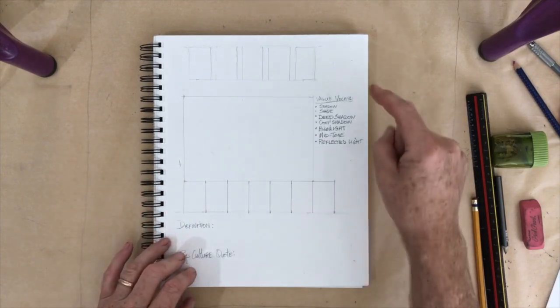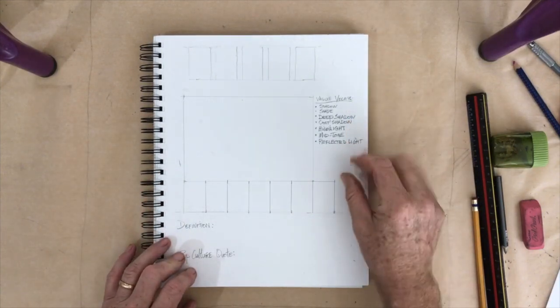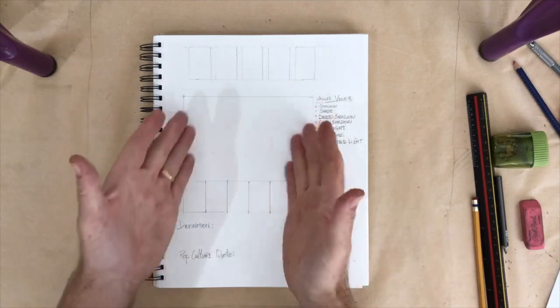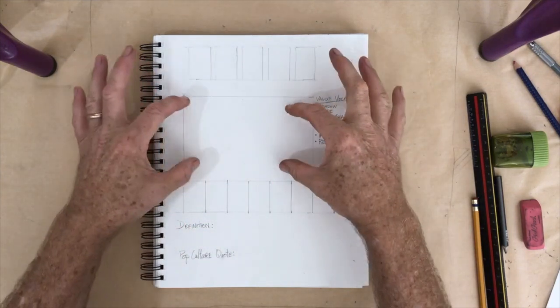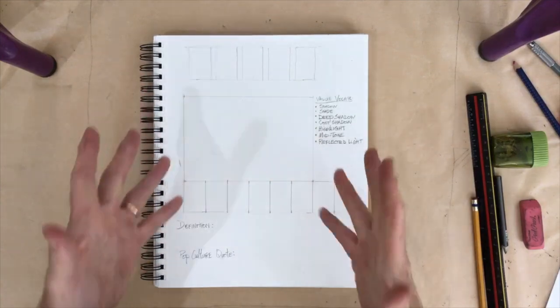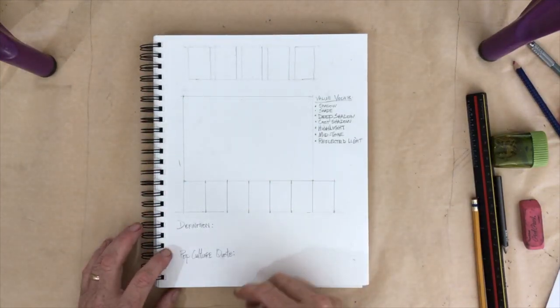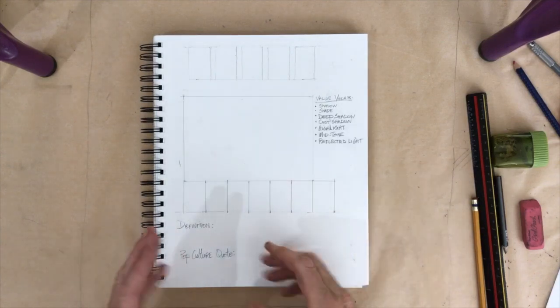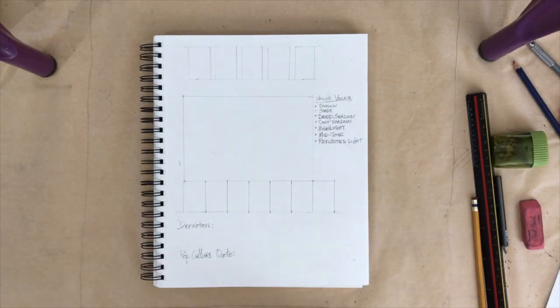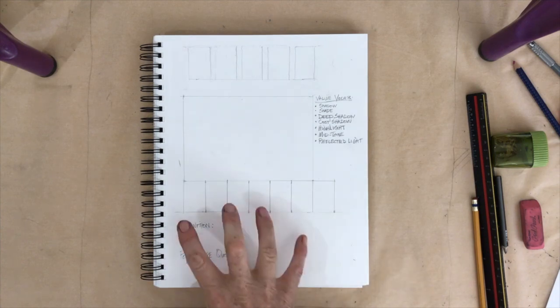Also, your value type vocabulary words go on the side of or adjacent to your tile design. And then the other elements down at the bottom: the definition of the word value from your handout, and also a pop culture quote down at the bottom or on the side, wherever you want to fit it in there.